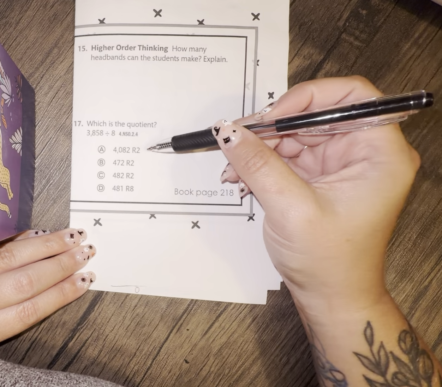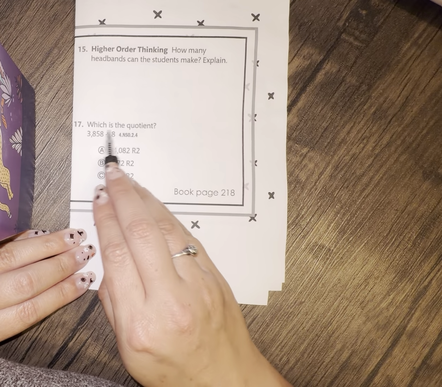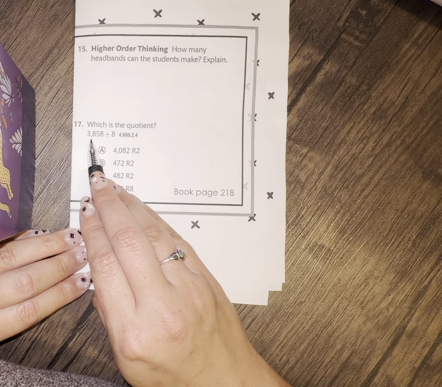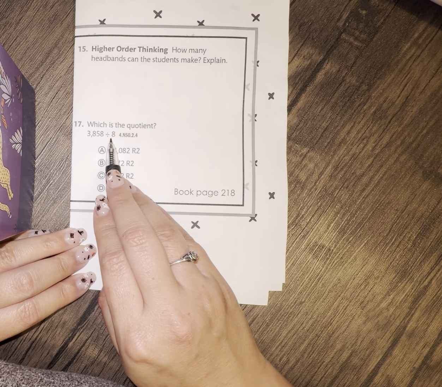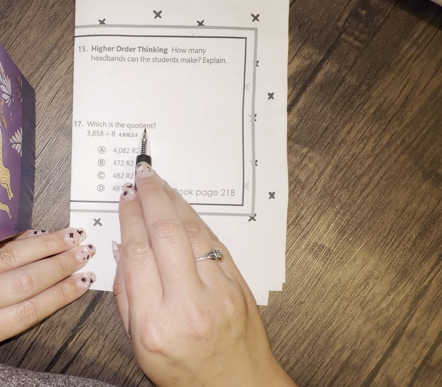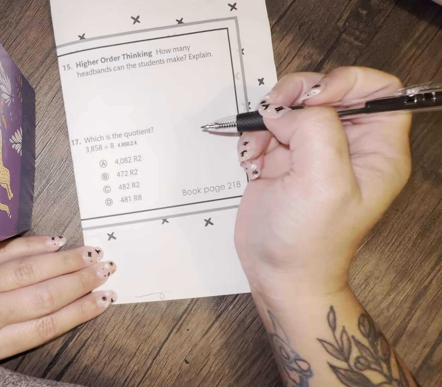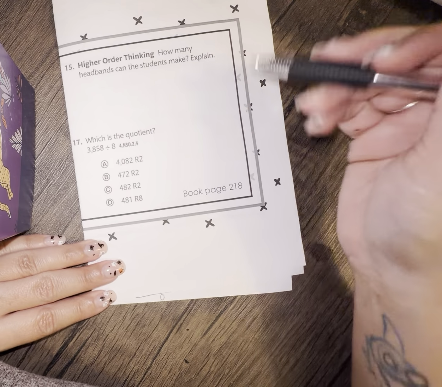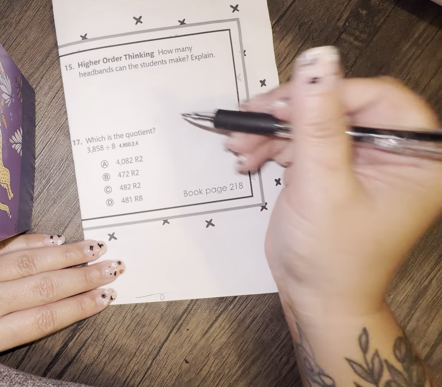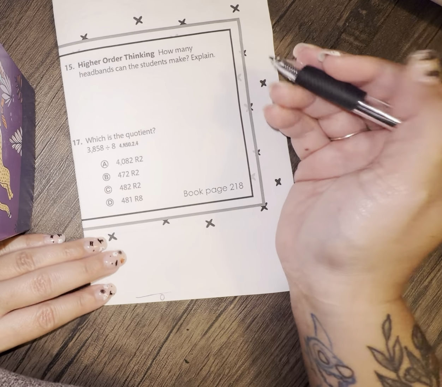We are going to do number 7, which is the quotient of 3,858 divided by 8. Quotient means an answer to a division problem. There's our division problem. You can solve this however you would like to. I'm going to stick with our partial quotients.